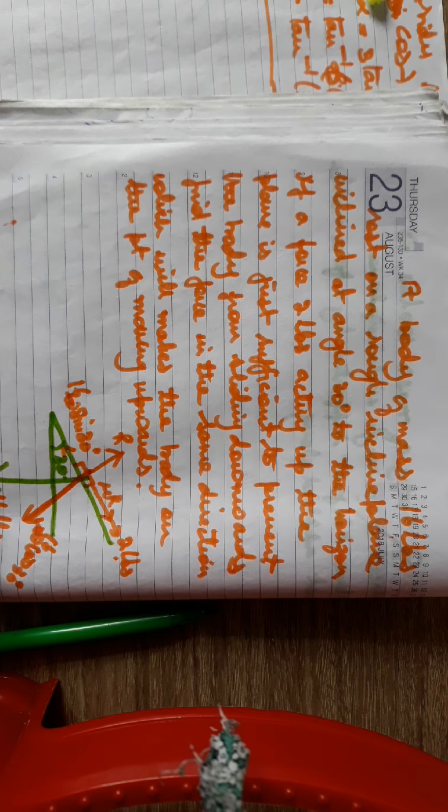And the resolved part of this weight W, that is 16 pounds, along the plane is 16 sine 30 degrees, and perpendicular to the plane it is 16 cos 30 degrees.